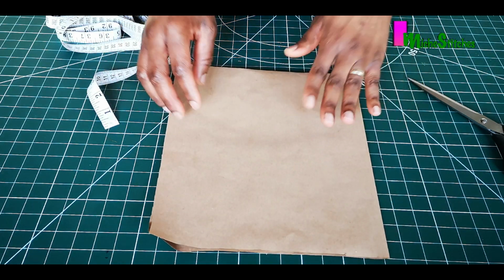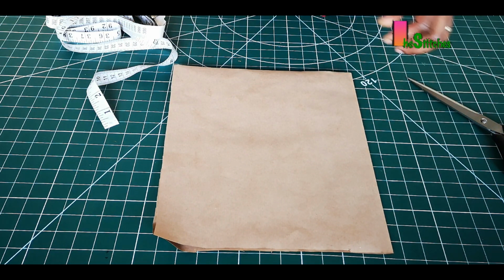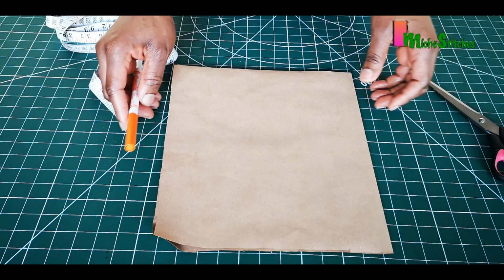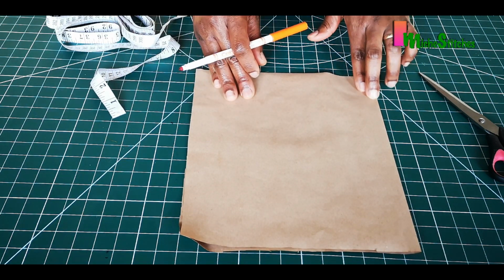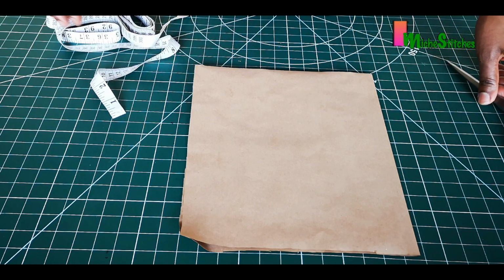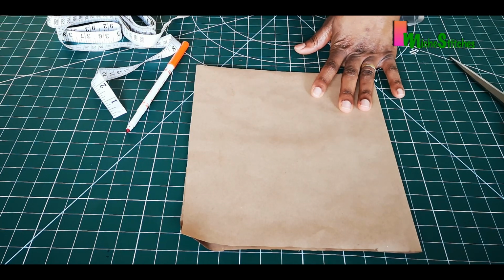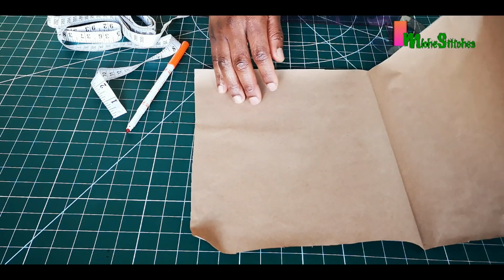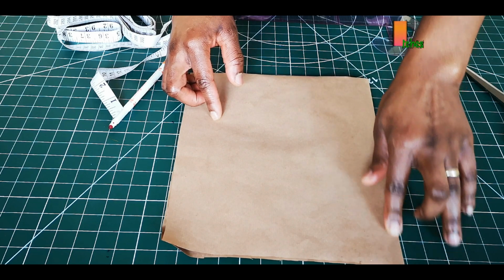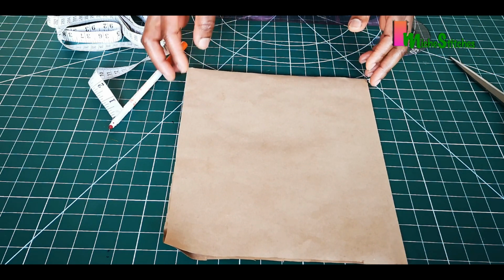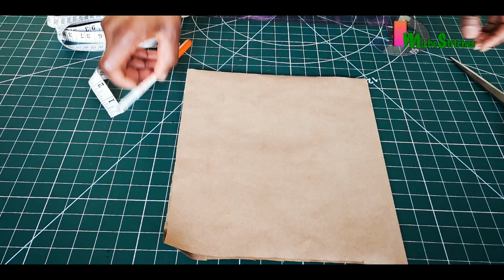To draft your shirt collar, you need to take the measurement of your neck. That's the neck circumference measurement, and we'll be working with 16 inches as the neck circumference. First thing you want to do is to place your pattern on fold, as I have done here, and the folded part will be the center back. It will align at the middle of your back neckline.